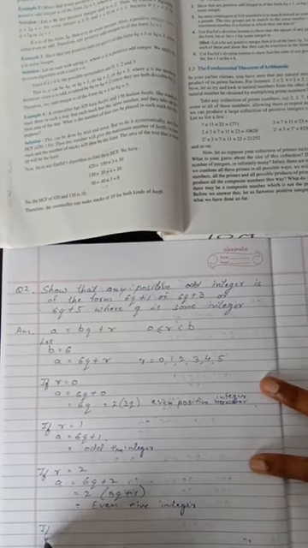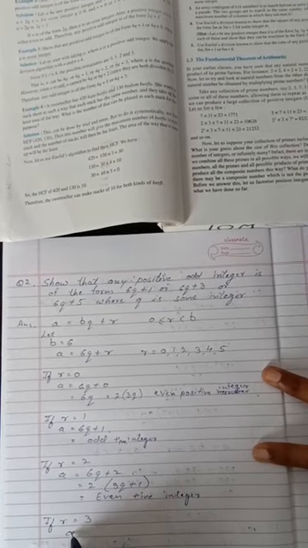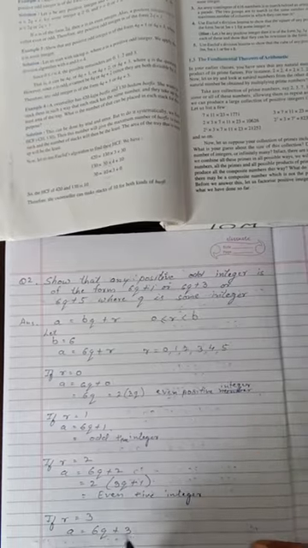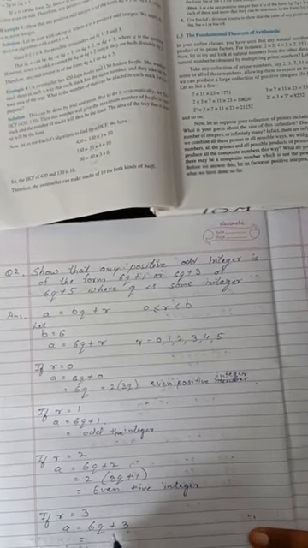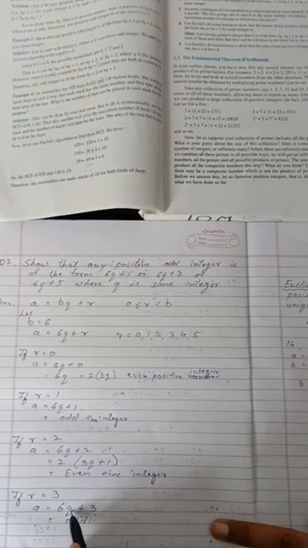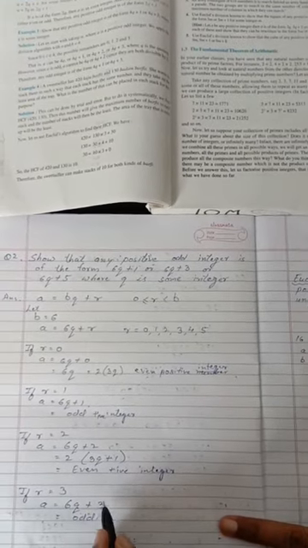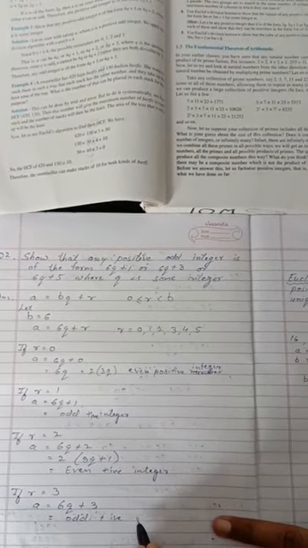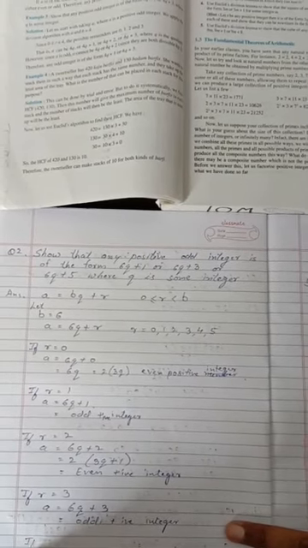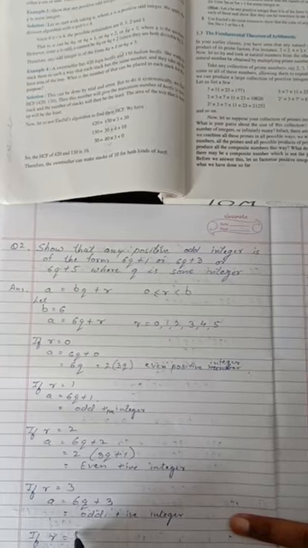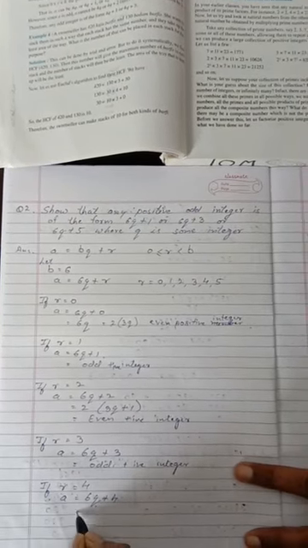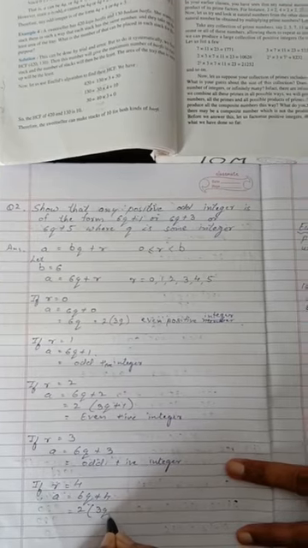If I take R equal to 3, A equal to 6Q plus 3 because R is 3. So again this is odd. Why? Because 6Q is even. Even plus 3 will be odd positive integer. If R is equal to 4, the same thing, A equal to 6Q plus 4. I can take 2 common, 3Q plus 2.